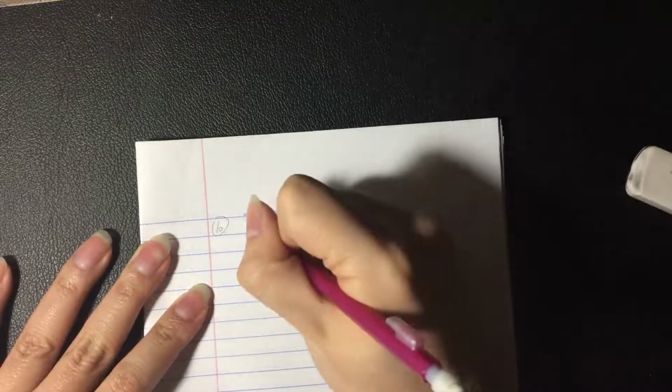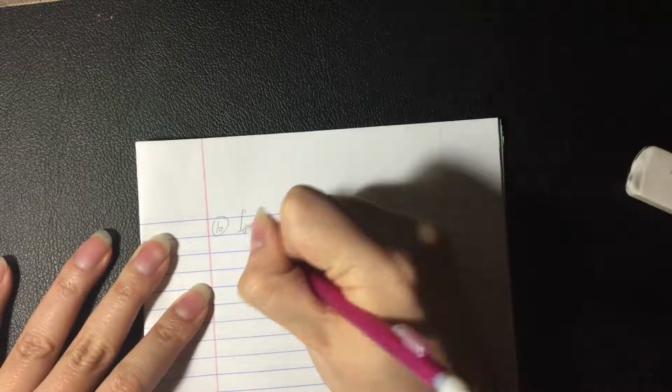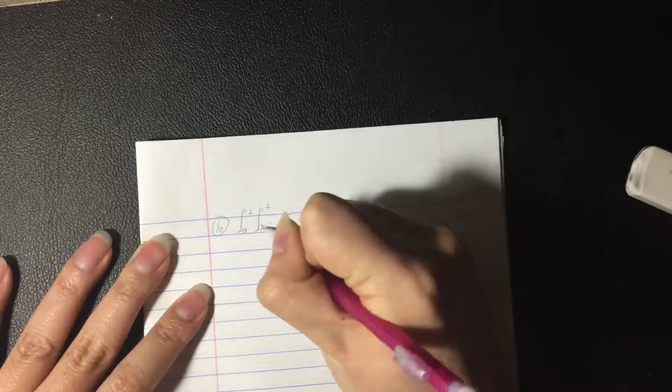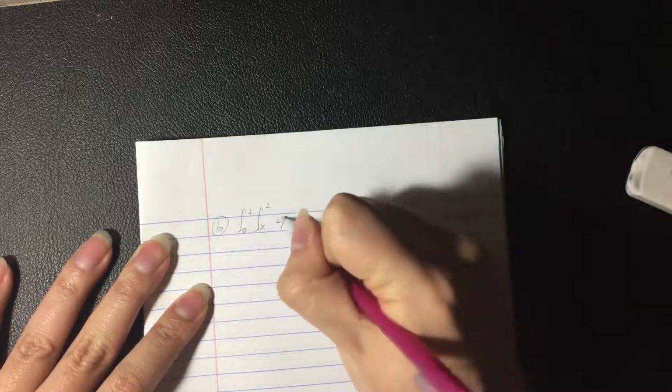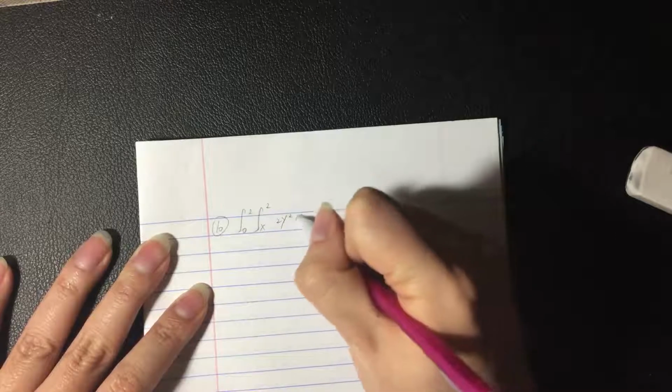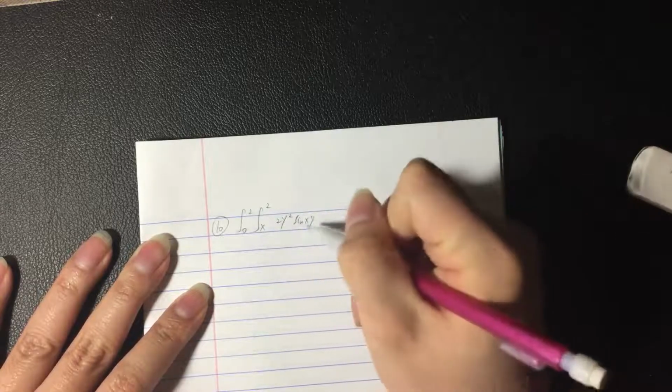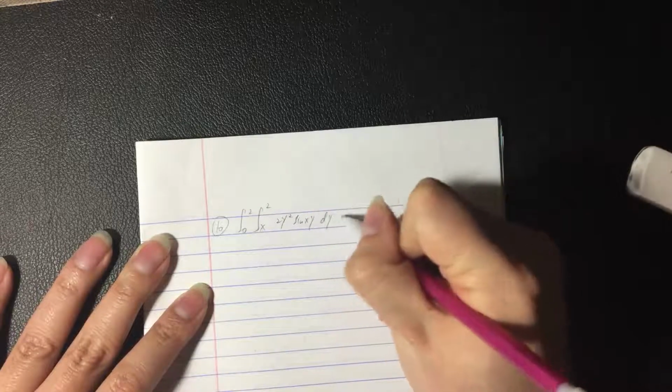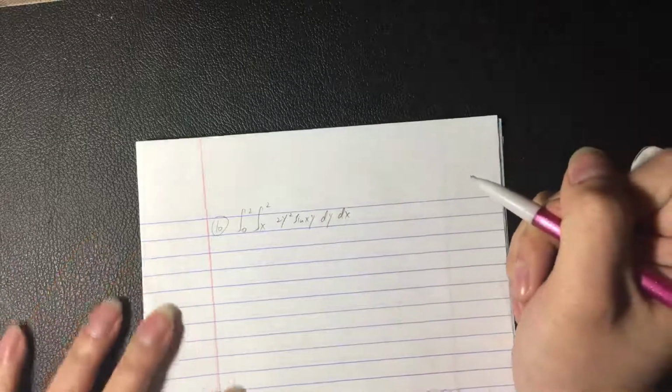Next example. Integral from 0 to 2, from x to 2, of 2y squared sine of y dy dx.